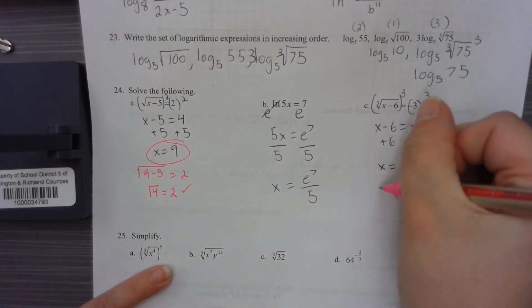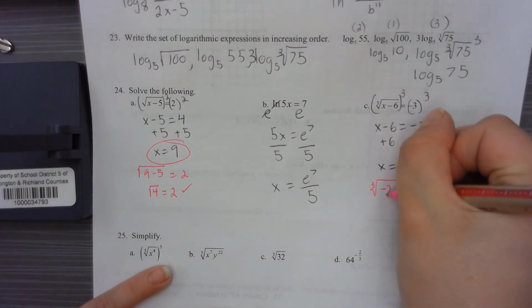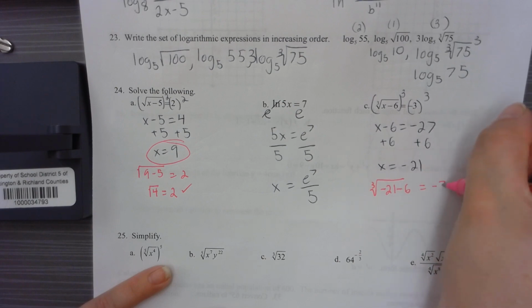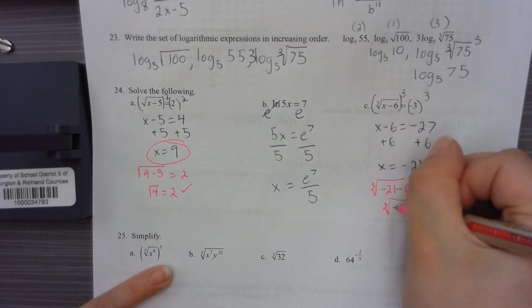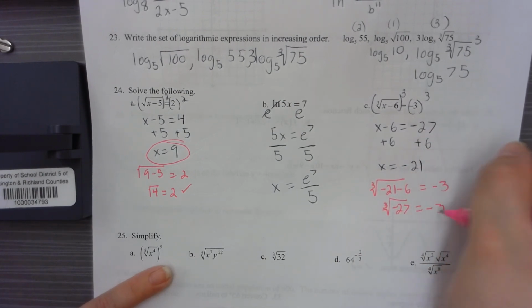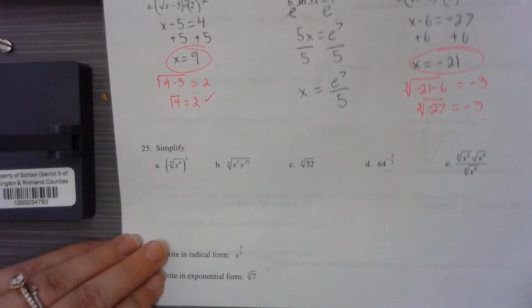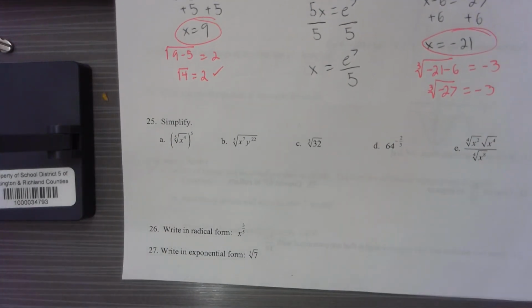Again, we do want to check it. So the cube root of negative 21 minus 6 equals negative 3. So this is saying the cube root of negative 27 equals negative 3, and it does. So we're good there.